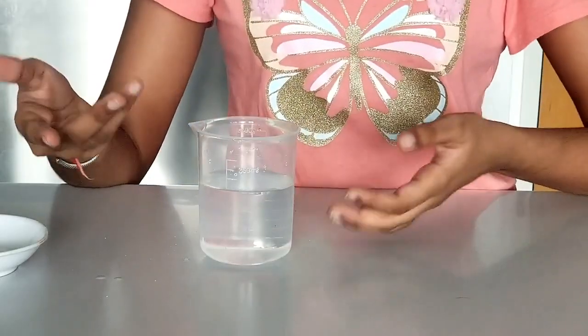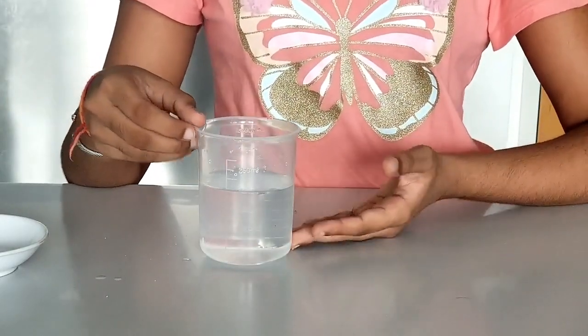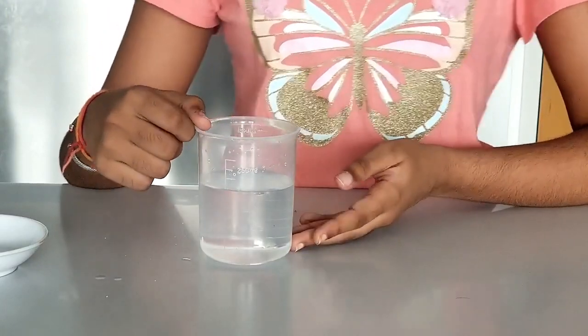So now the sugar has dissolved completely into the water, making a proper solution. In a solution, there are two parts. The first part of the solution is a solvent, which is the liquid part of the mixture, and the second part is the solute, which is the solid part of the mixture. In our experiment, sugar is a solid, so it is our solute, and water is a liquid, so it will be the solvent.